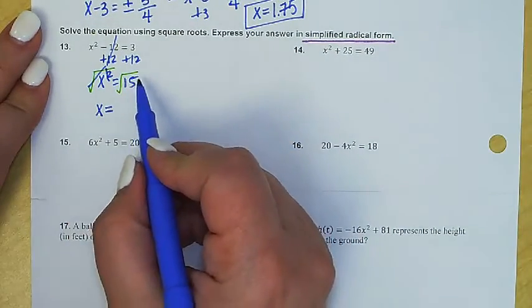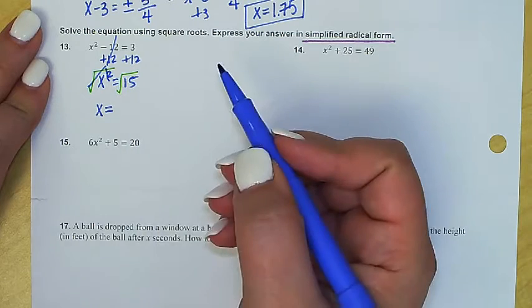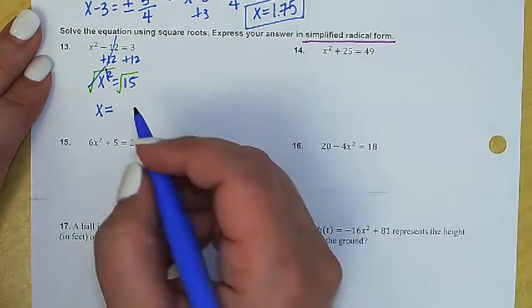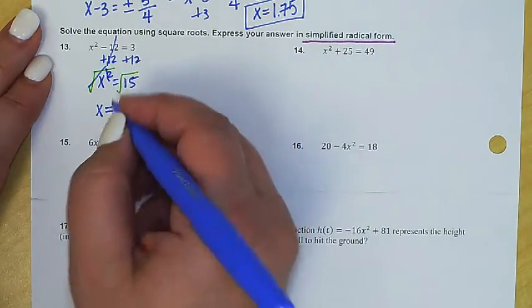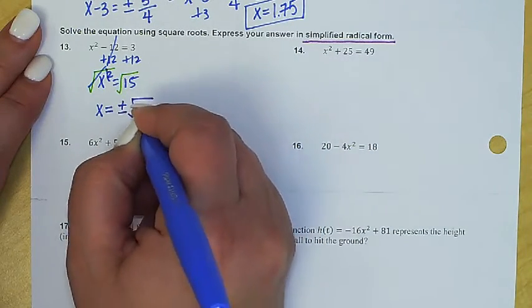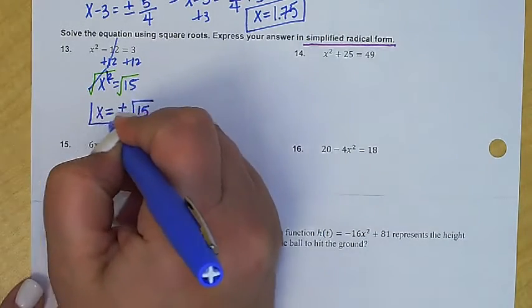So the question as usual is, if it's not a perfect square, does it have any perfect square factors? So I think about what goes into 15, but it's only 5 and 3. Those are not perfect squares. So instead of going to a really intricate decimal there, I'm just going to say, you know what, since this doesn't simplify, I'm going to leave my answer in a nice, clean, exact way. It's the positive and negative. Don't forget, you still have to do that. It's the positive and negative square root of 15. And you can leave your answer just like that.